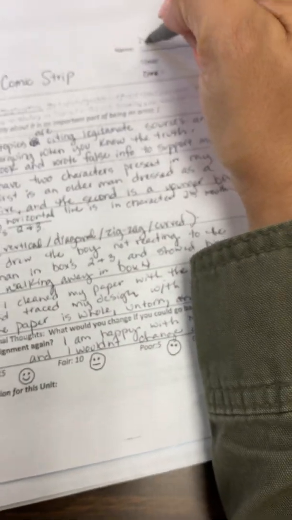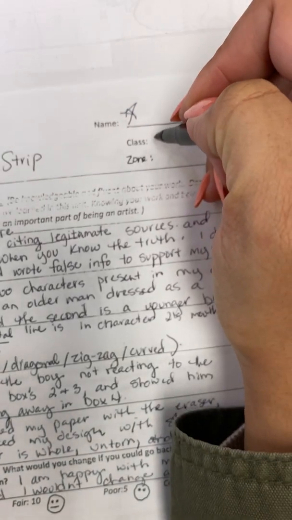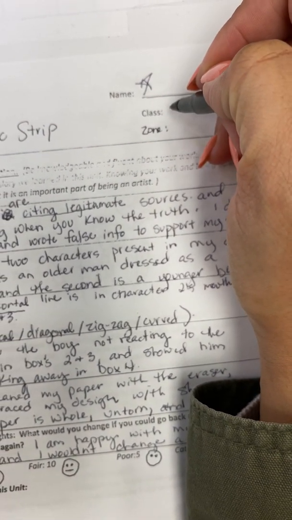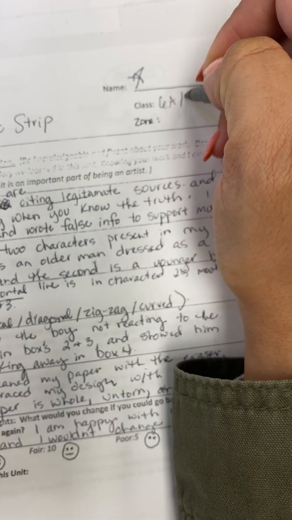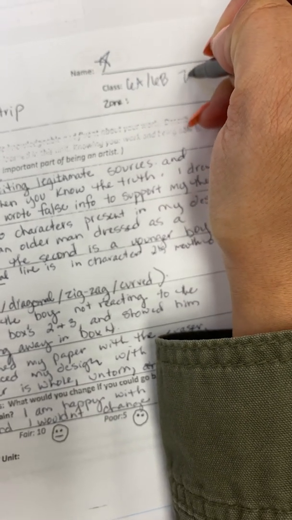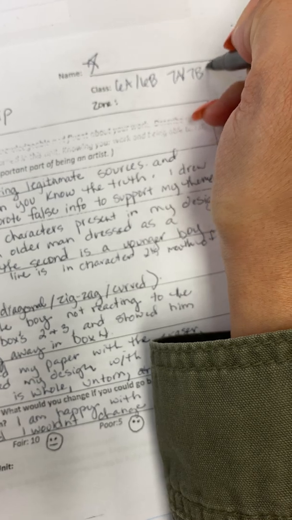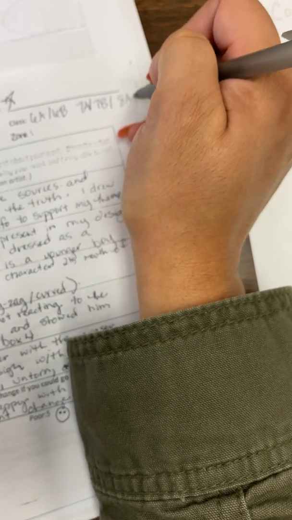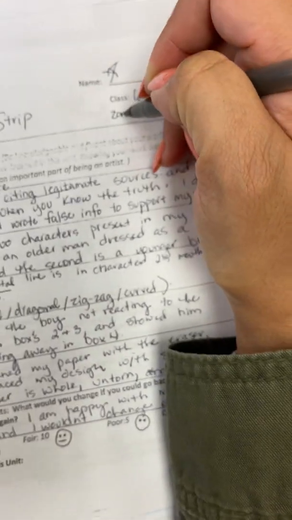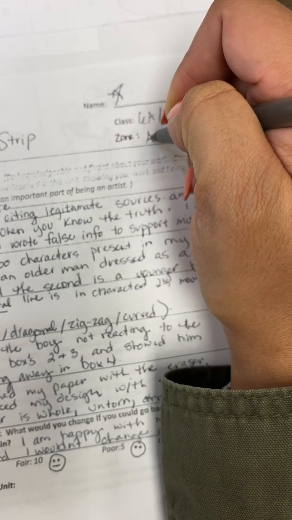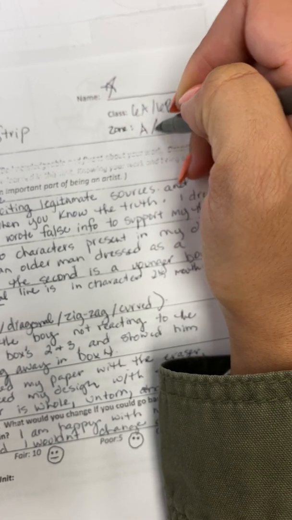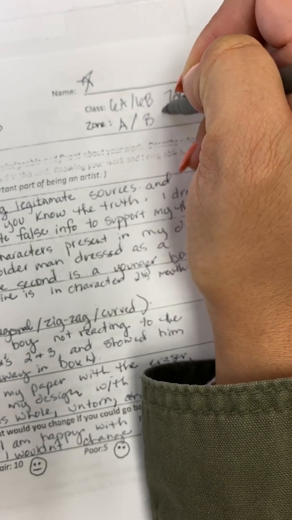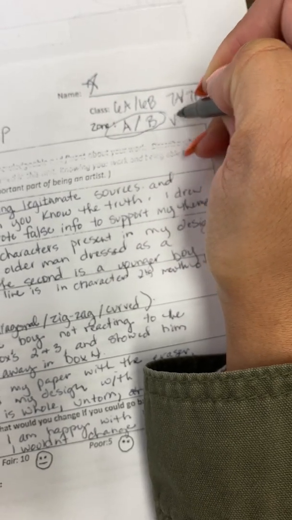Okay, and then when you're all done, you will take a picture and upload this to Canvas. Please make sure you write your name here, and then your class is, the code is either 6A, 6B, or 7A, or 7B, or 8A and 8B. And then your zone, again, is either Zone A, or Zone B, or AB, or virtual.